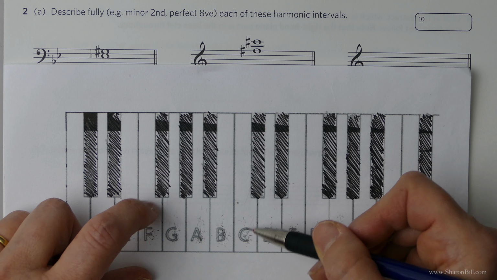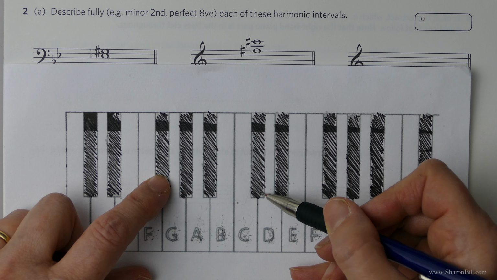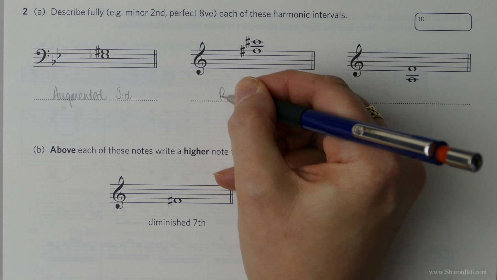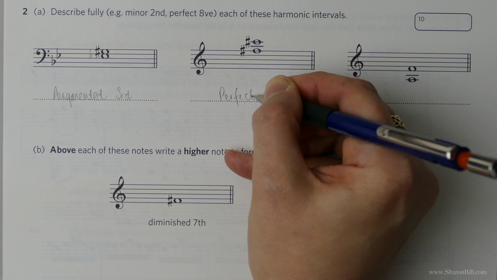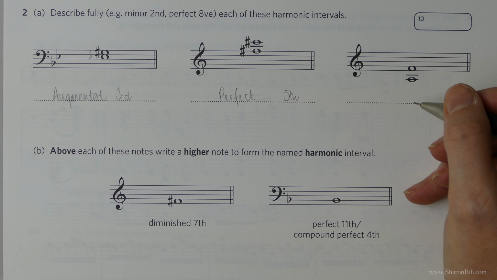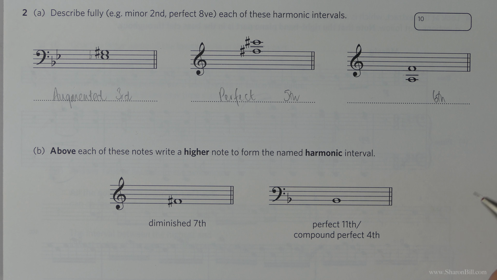So you can think of it that way if you find it difficult thinking from the F sharp to C sharp straight away. However, it is a perfect fifth. So that's that. So this next one, so we have a 1, 2, 3, 4, 5, 6. So that's that easily sorted.